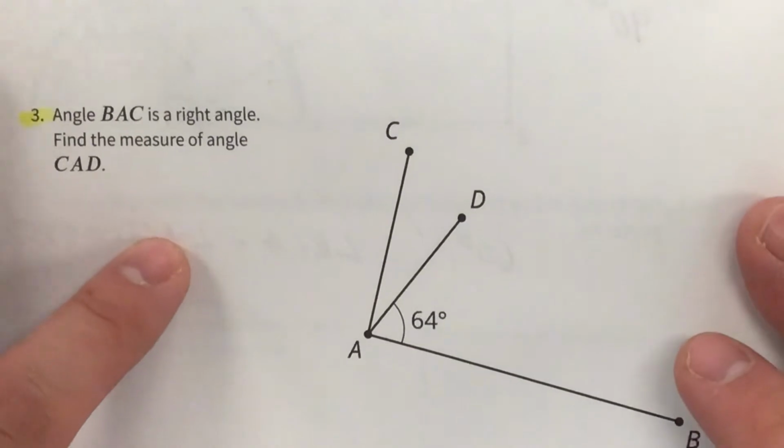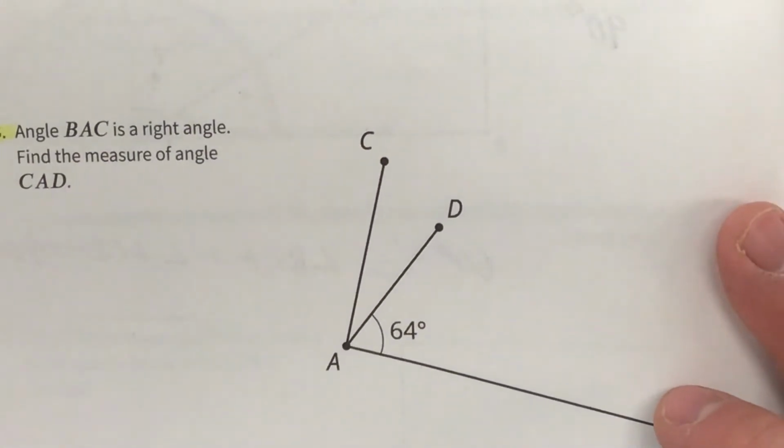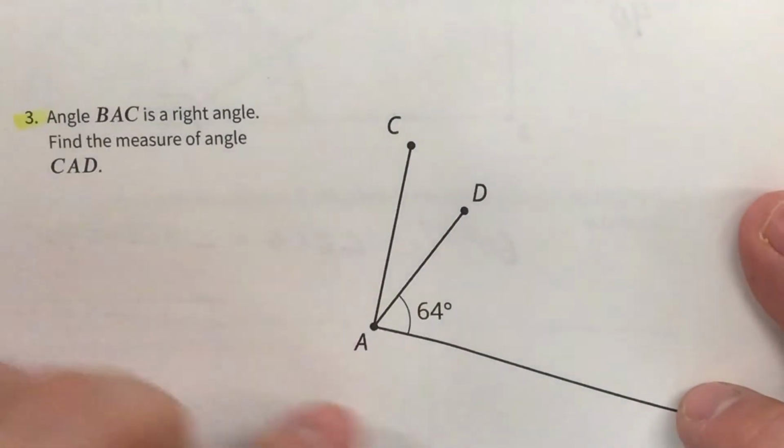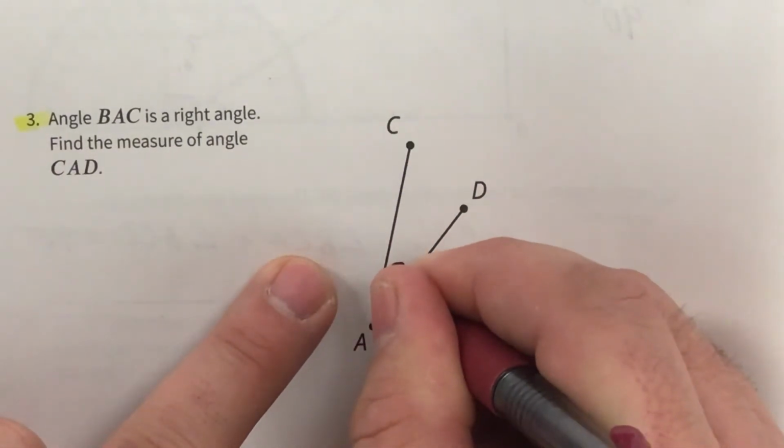Question 3. BAC is a right angle. That should immediately click in something in your mind: what a right angle needs to equal. Find the measure of angle CAD. So that's referring to this one right here.